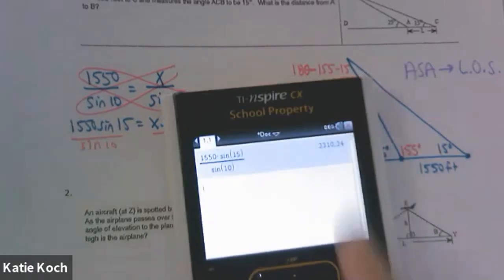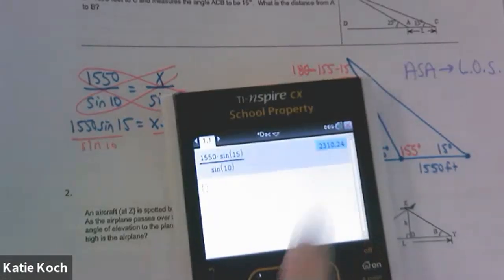Now, if they wanted more decimals, I would highlight it and hit enter, and it's going to give me more decimals in case they specify needing more decimals.